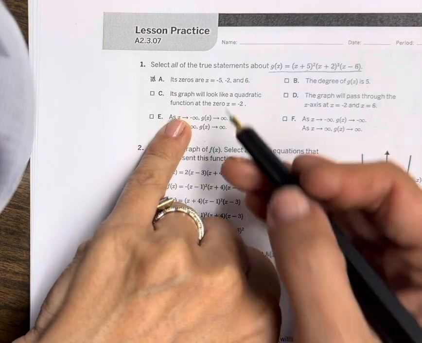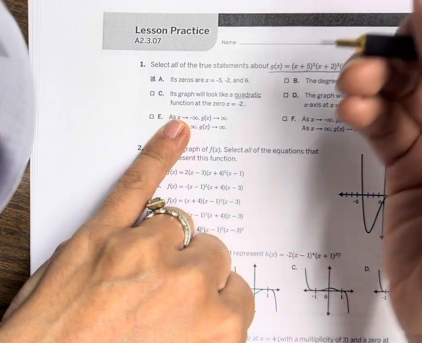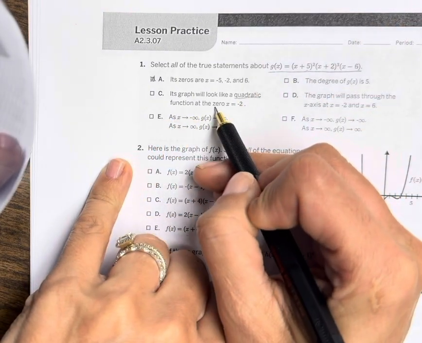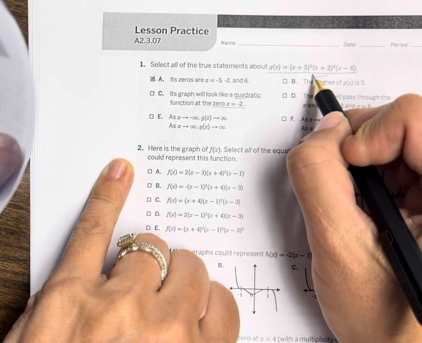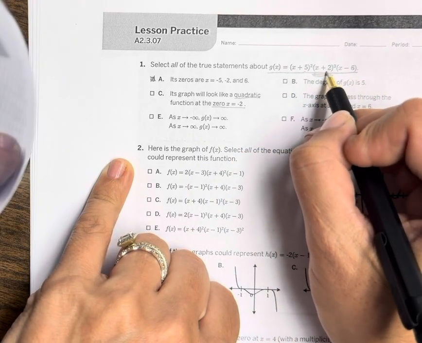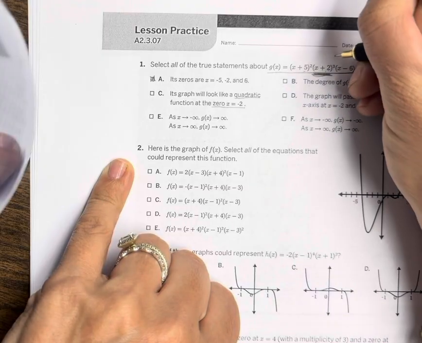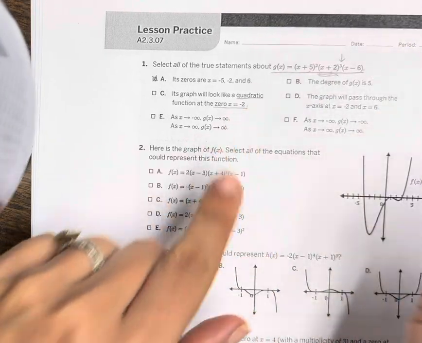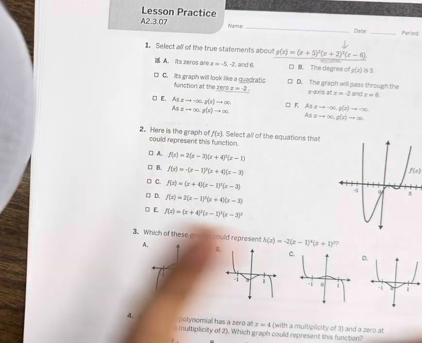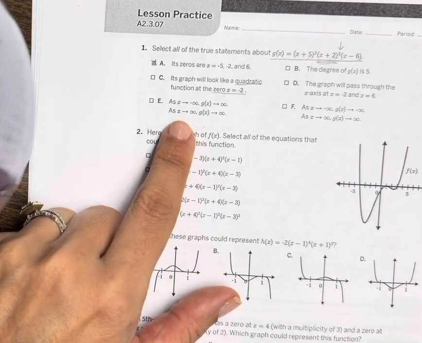It's saying that the graph is going to look like a quadratic at the 0 that's -2. Here's the 0 that's -2 right here. That's where it comes from. And that 3 is going to make it look like a cubic, not quadratic right there. So C, no, not true.